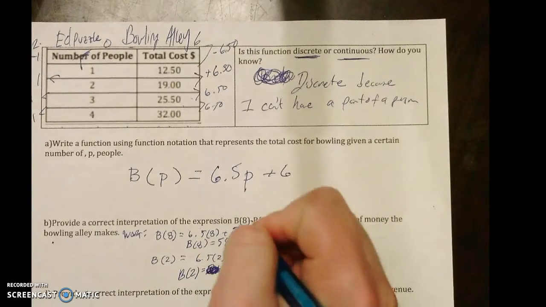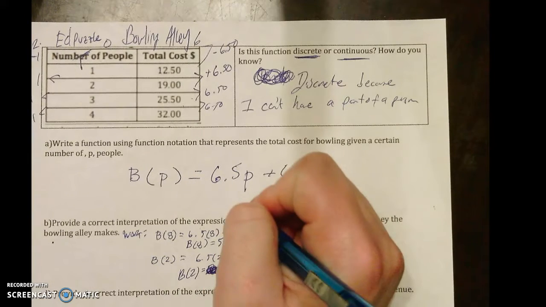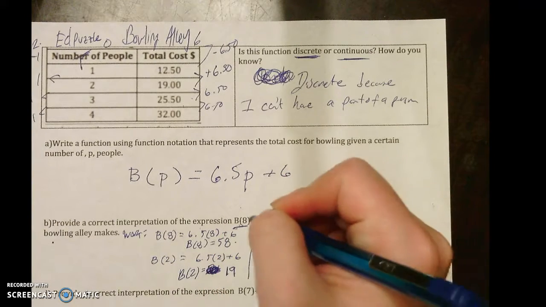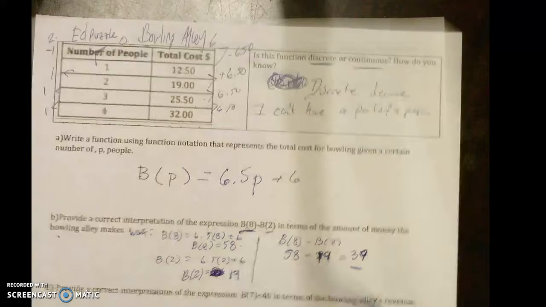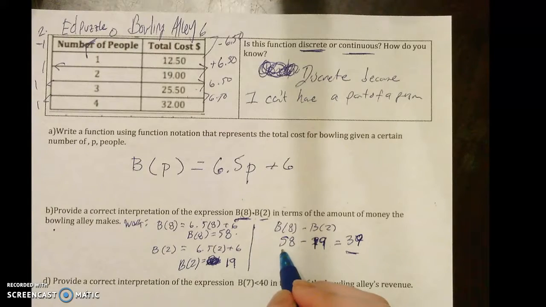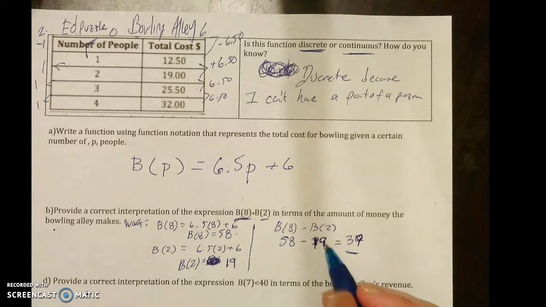That's the first part. But it wants me to provide a correct interpretation. Well, B of 8 is my input, means that if 8 people bowl, minus if 2 people bowl. So B of 8, the cost of 8 people bowling, is 58. And the cost of 2 people bowling is 19. So 39 is the difference.